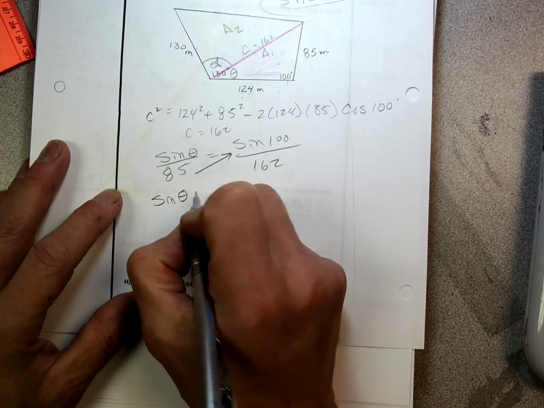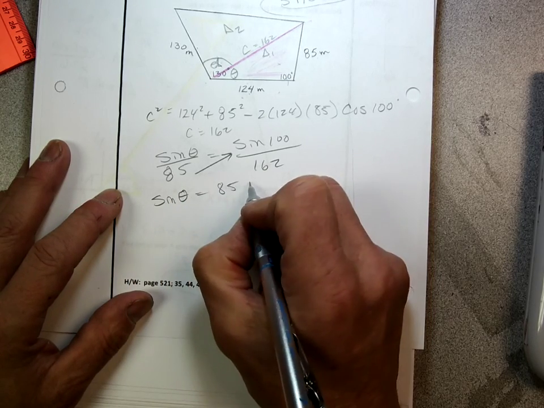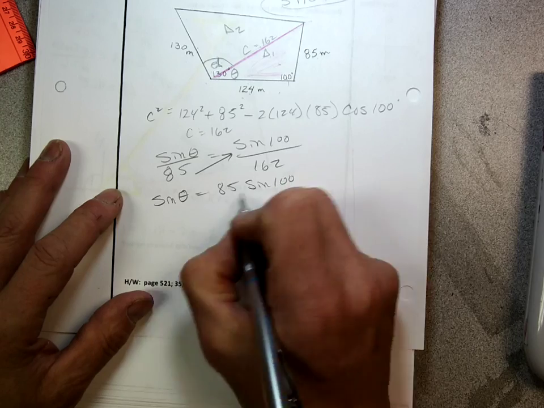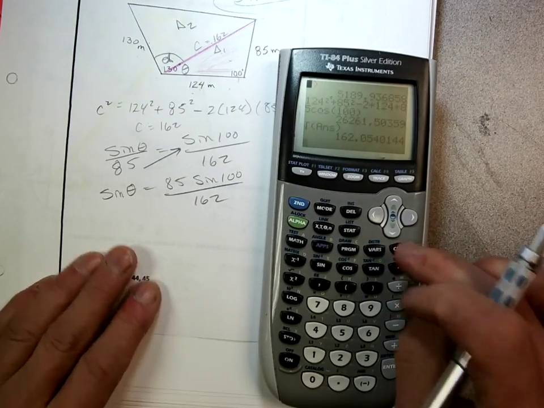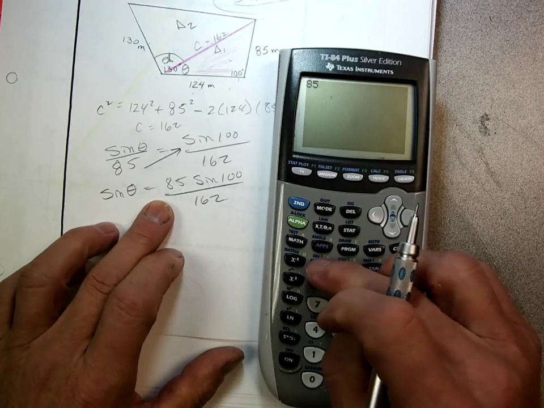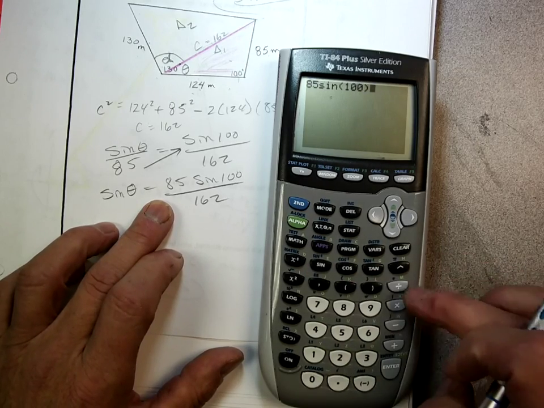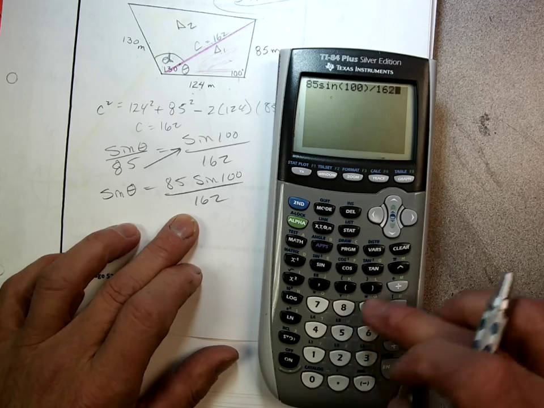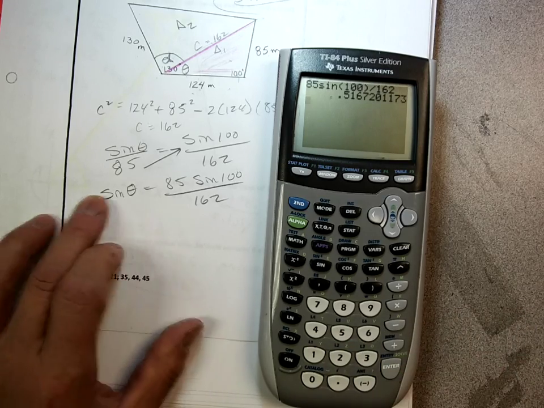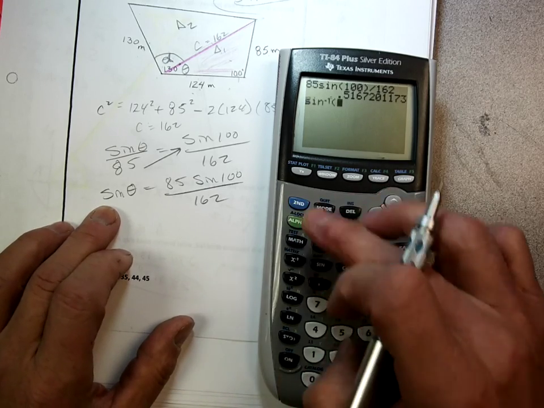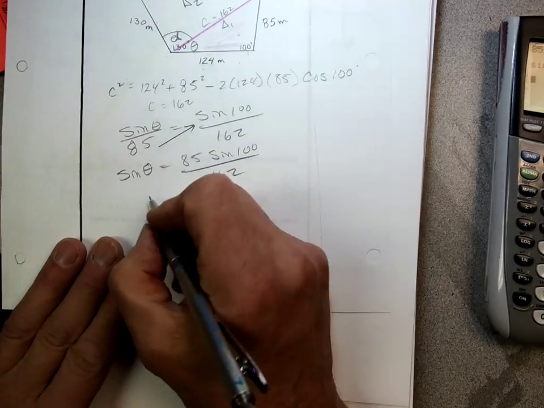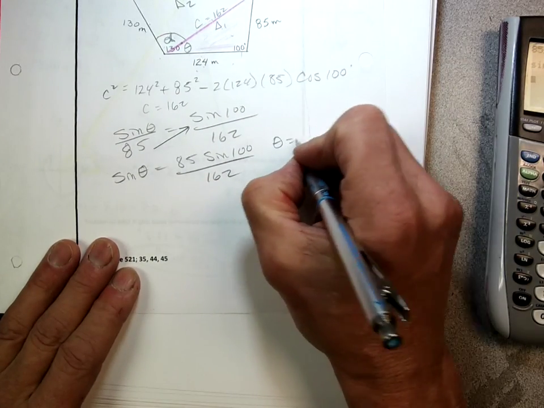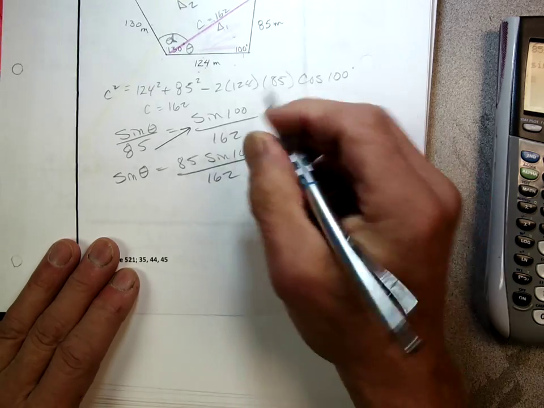Sine of theta equals 85 sine of 100 over 162. I'll go 85 sine of 100 divided by 162, and I get a decimal. I take the sine inverse of that answer because I'm looking for the angle, and I get about 31.1. So theta is about 31.1 degrees.